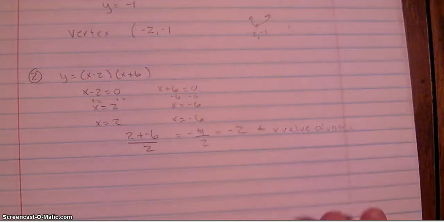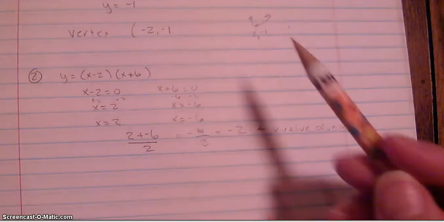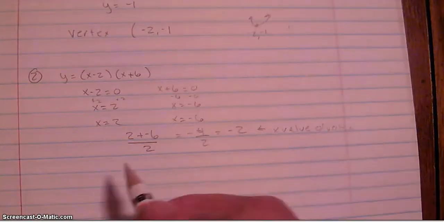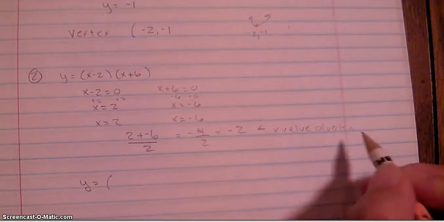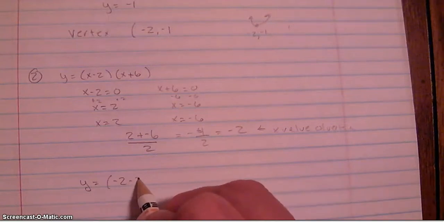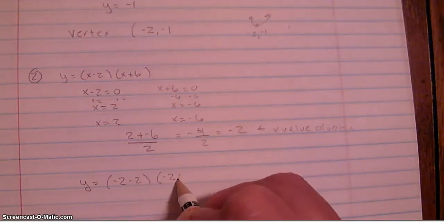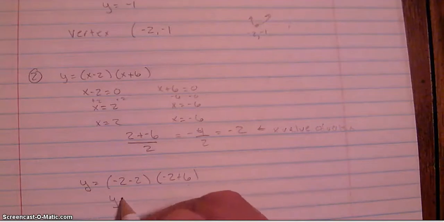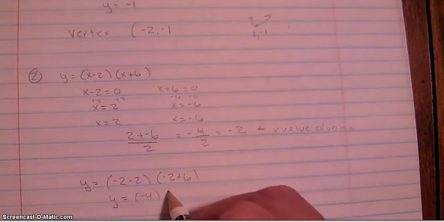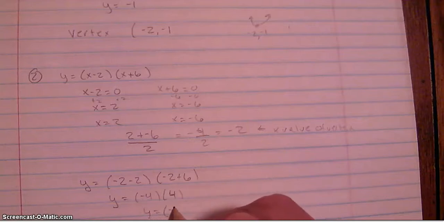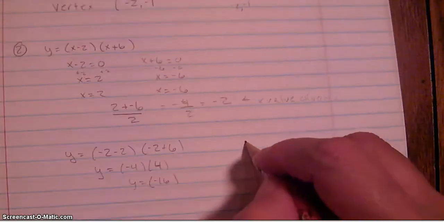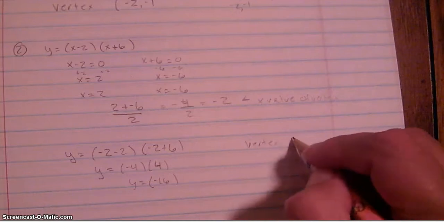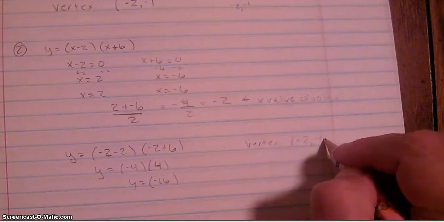Alright, so now I have my x value, and just like in standard form, when we have the x value of the vertex, to find the y value, you substitute it back into the equation. So I'm going to substitute negative 2 minus 2 times negative 2 plus 6, and I get y equals negative 4 times positive 4, so y equals negative 16. So that tells me that for this quadratic, my vertex is going to be at negative 2, negative 16.